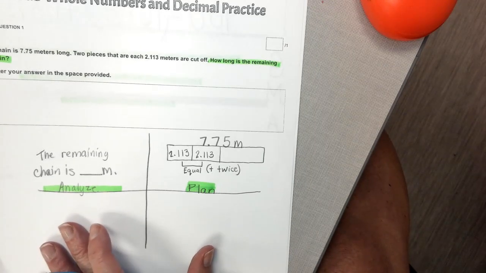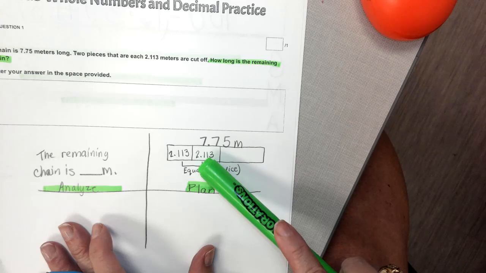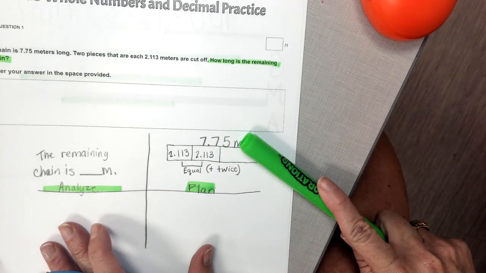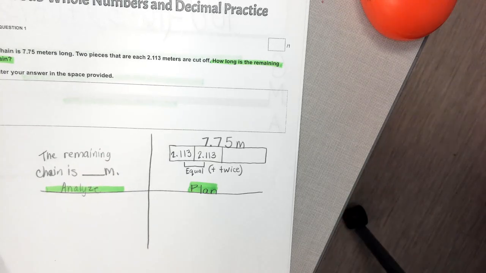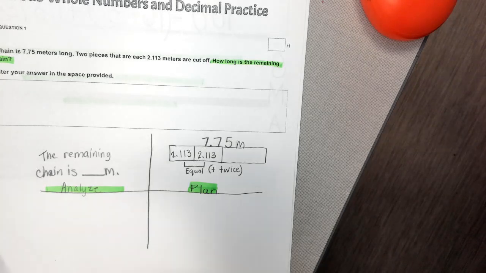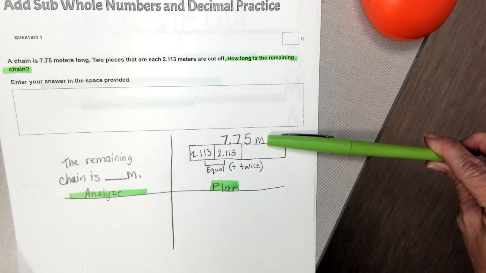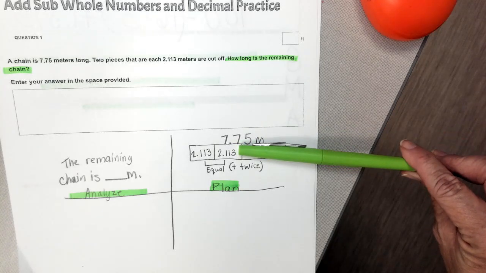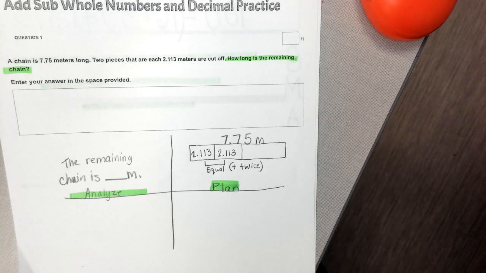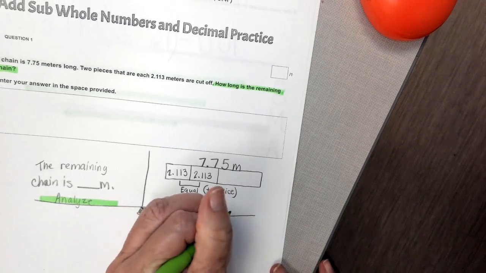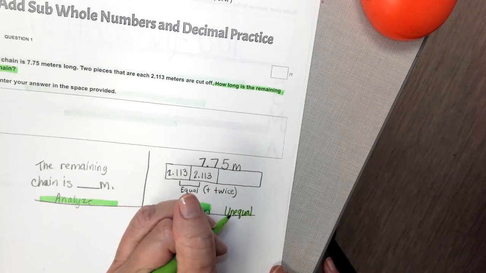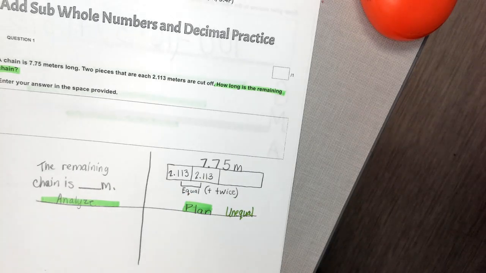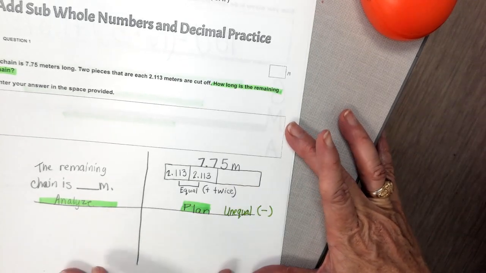The next thing I want to think through is, if I have the part that's cut off and I have the total amount of the length and I want to find out what is remaining, what action will I be using? The first thought that comes to my head is the amount of the chain length, 7 7/75, the same as this amount? Are these equal or unequal amounts? Elliot? They are unequal. I'm going to write that down. They're unequal. And ultimately, what I'm going to want to do is I'm going to want to subtract to figure that out.